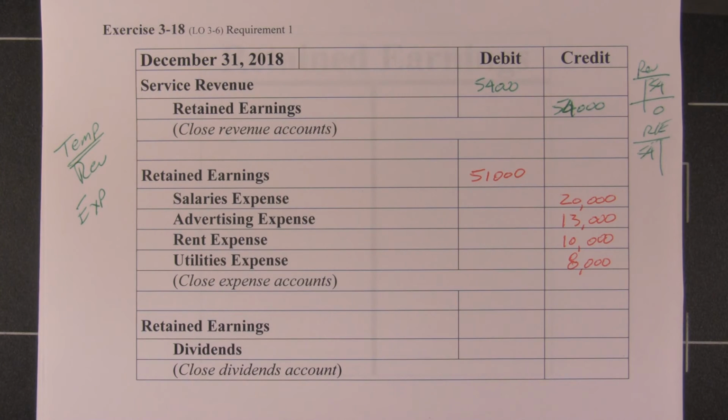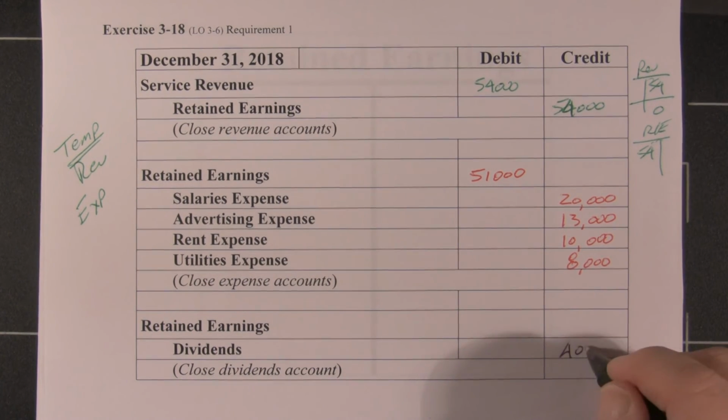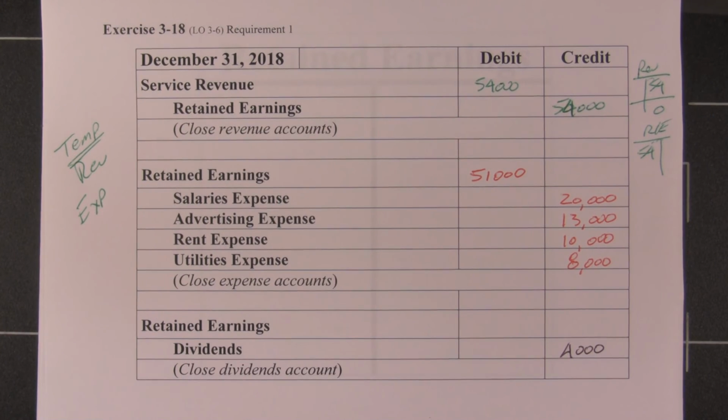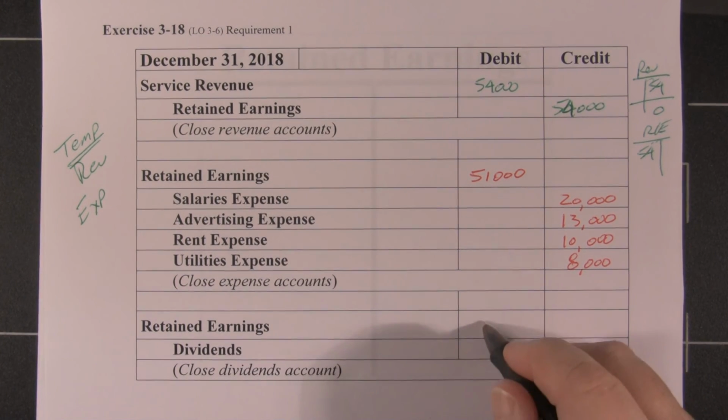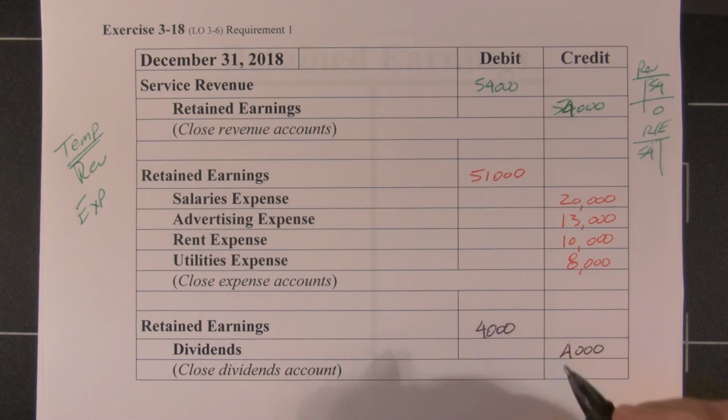The last thing we need to do is close the dividends. And we're told that we have some dividends here of $4,000. Dividends carries a debit balance, so we need to credit those for $4,000 and debit retained earnings for $4,000. What we did is we just took all of our revenue and all of our expenses, reduced those accounts to zero, and pushed the balances to retained earnings.